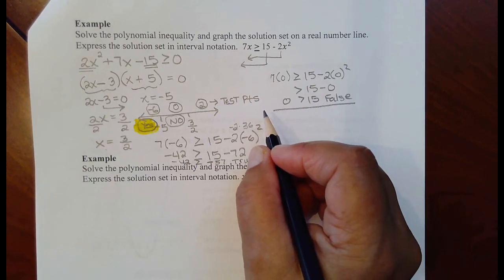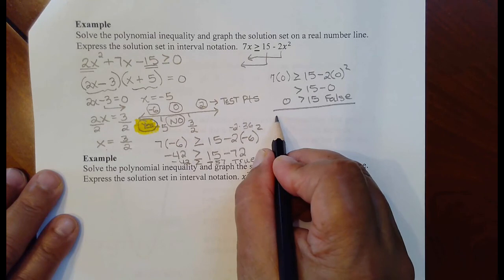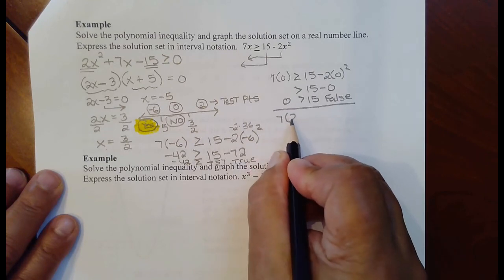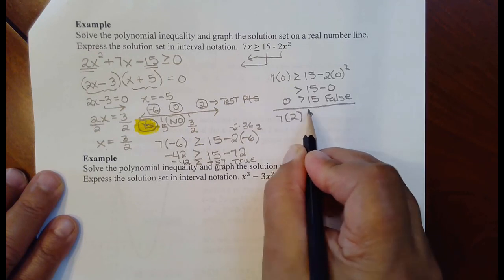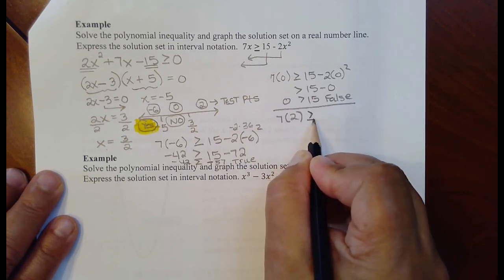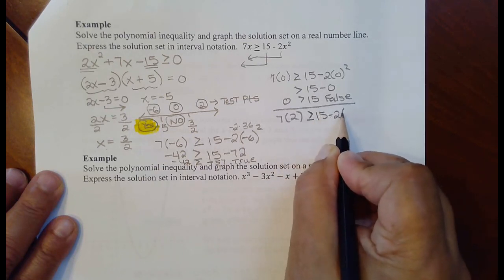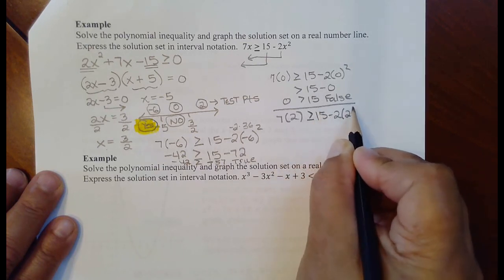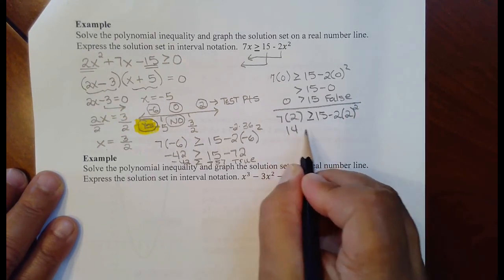Okay, plugging in my last selection of a test value, which is 2, into the original inequality. So it's 7 times 2 is greater than or equal to 15 minus 2x squared. I am trying a 2 right now. So it's 14 over here.